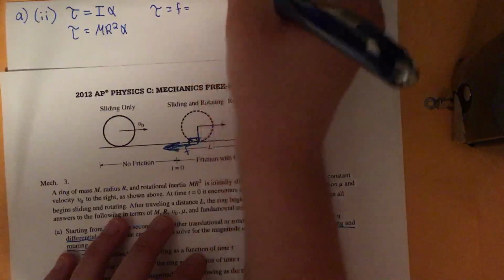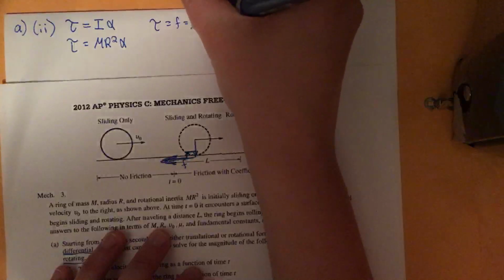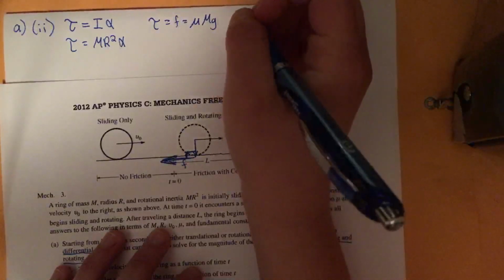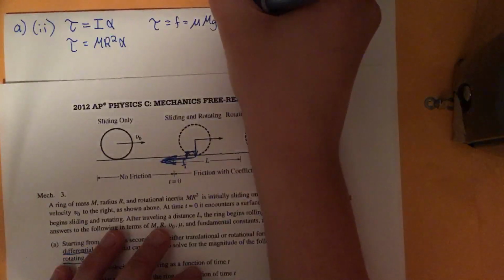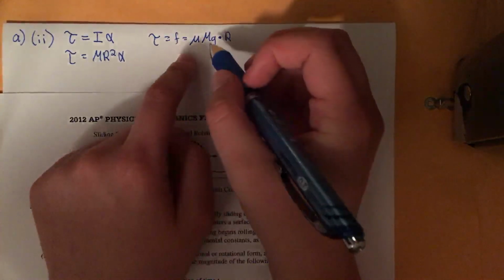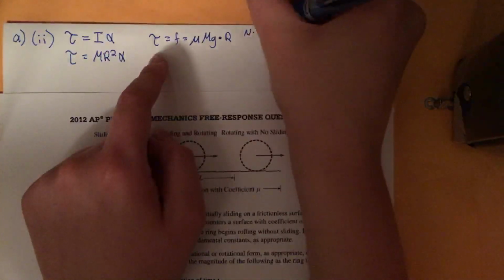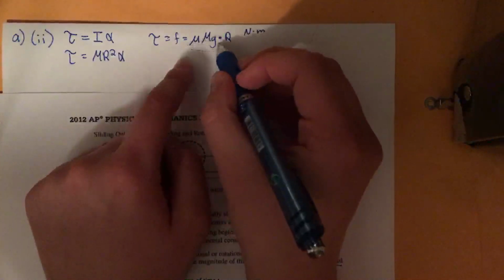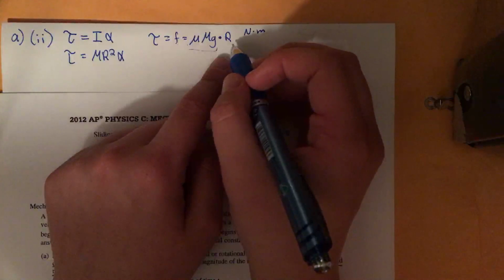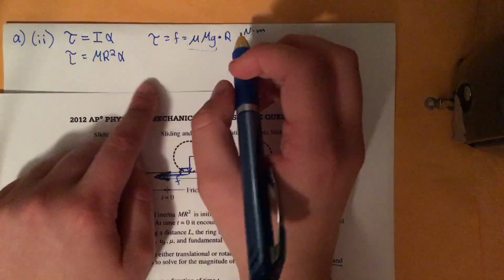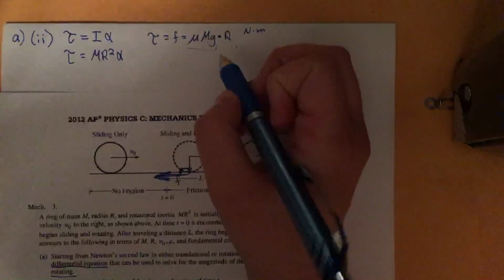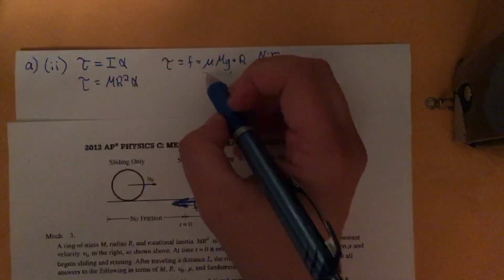Torque is also equal to friction, which is equal to mu mg, times R, because torque is measured in Newton meters, so we have to take the force and multiply that by the distance, by the radius. Okay, so torque is equal to mu mg r.